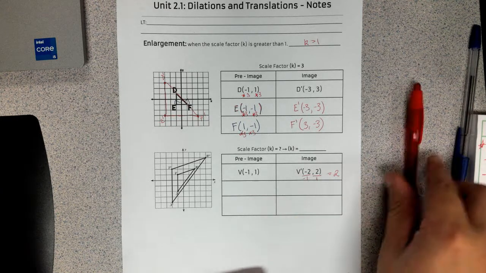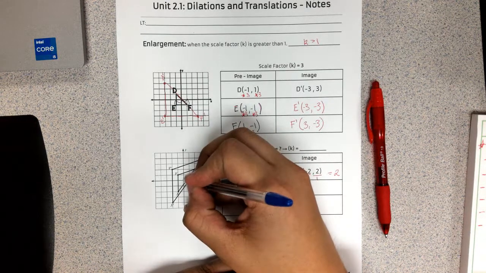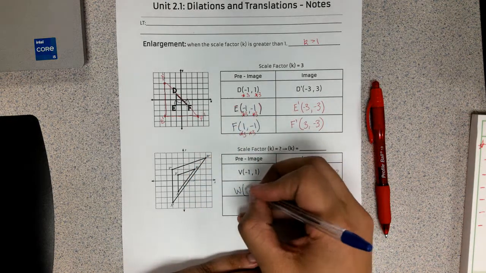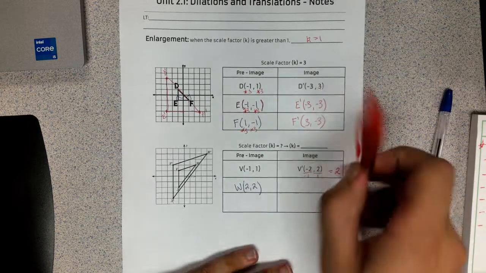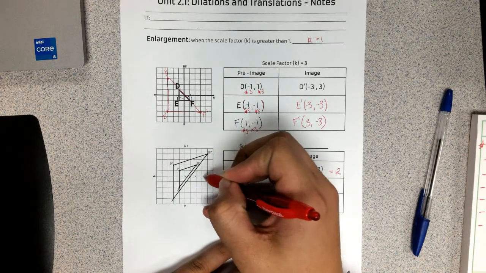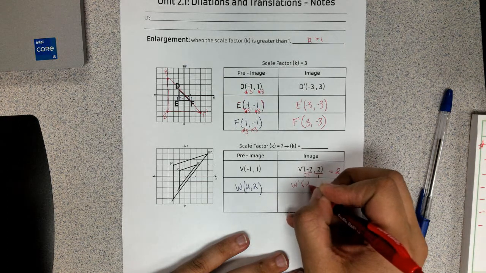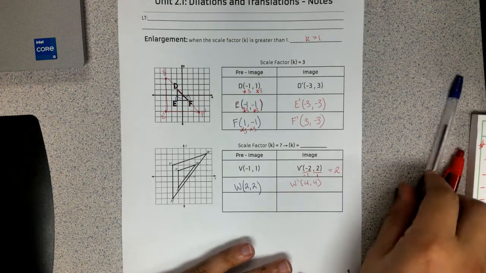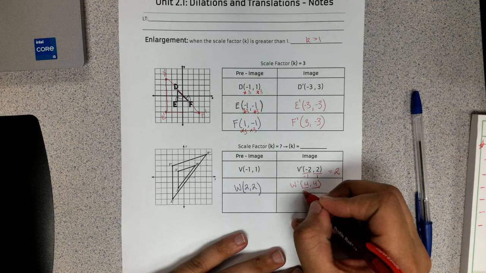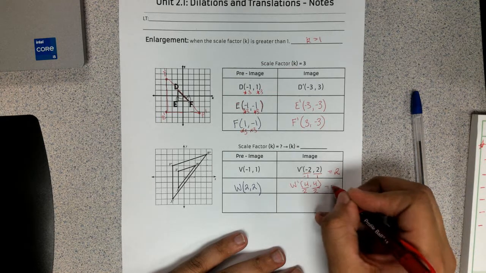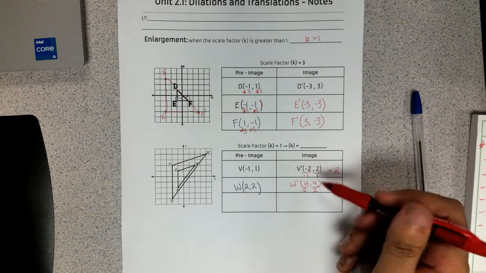Let's check our point W. So for our pre-image, W is located at 1, 2, 1, 2. So W is at 2, 2. And our W prime is located at 1, 2, 3, 4, 1, 2, 3, 4. So we get W prime located at 4, 4. When I divide that 4, 4 by my pre-image, I get 4 divided by 2 and 4 divided by 2, and both of those equal 2. So far it looks like our scale factor might be to multiply by 2.